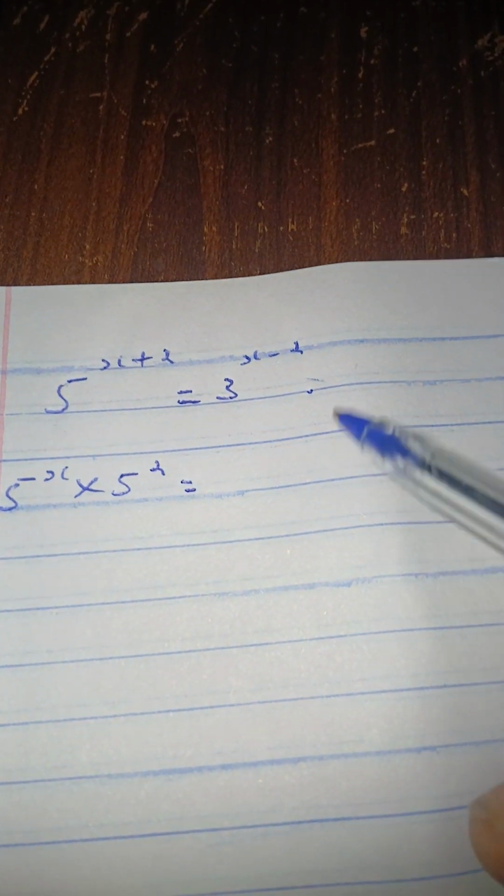Now, the very first thing we're going to do is, according to the law of indices, this 5 raised to the power of x plus 2 can also be written as 5 raised to the power of x times 5 raised to the power of 2. Similarly, this 3 raised to the power of x minus 2 can also be written as 3 raised to the power of x times 3 raised to the power of minus 2.